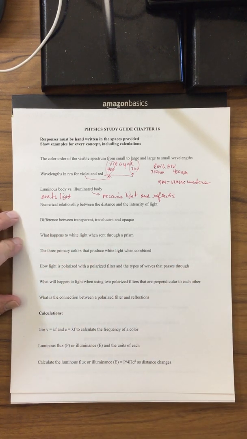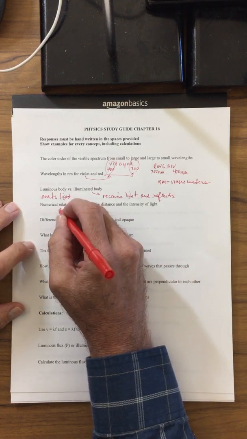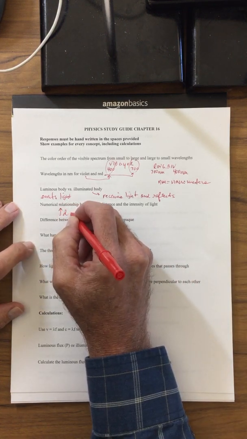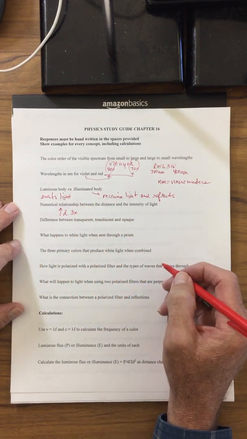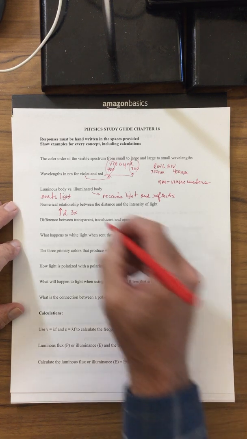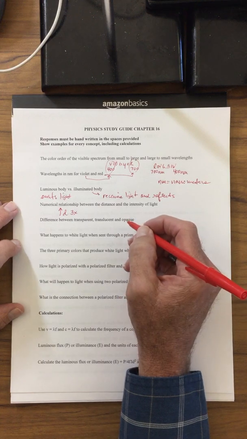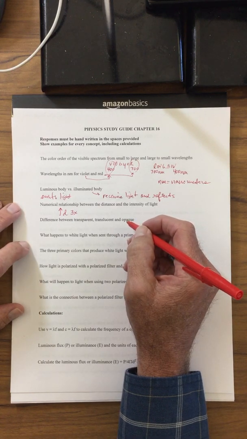Numerical relationship between distance and the intensity of light. If you increase your distance by a factor of 3, the light intensity, or the illuminance, is going to go down by a factor of the distance squared.